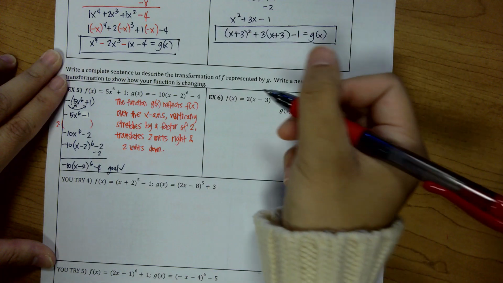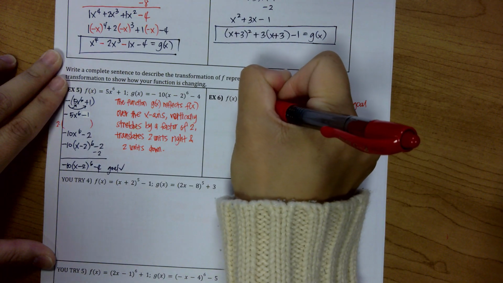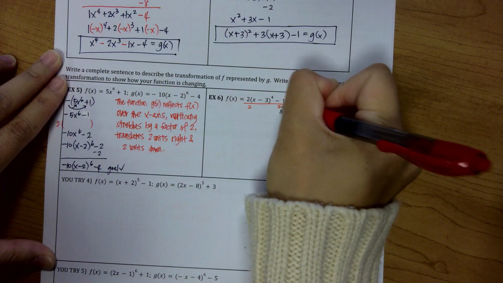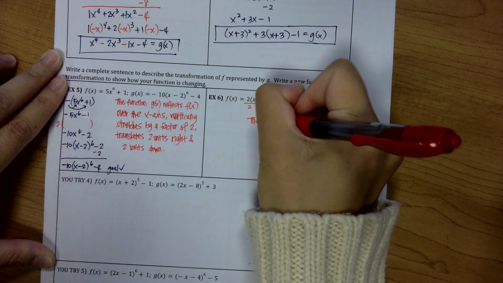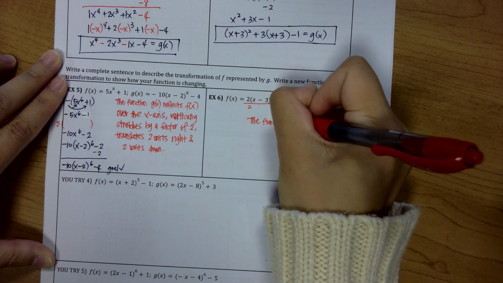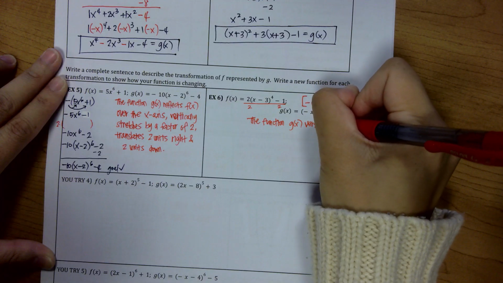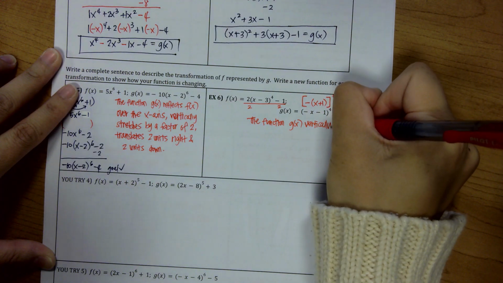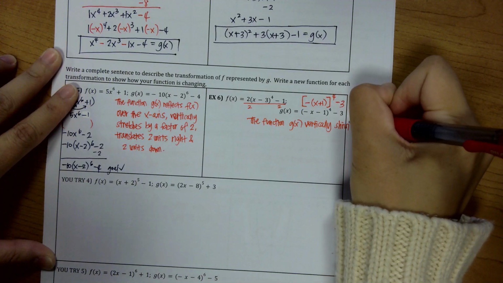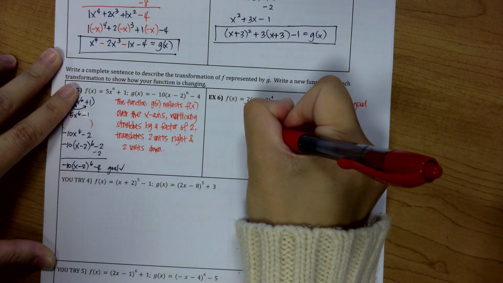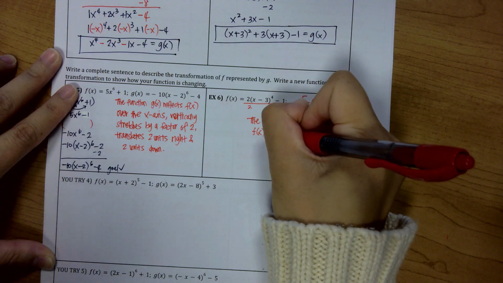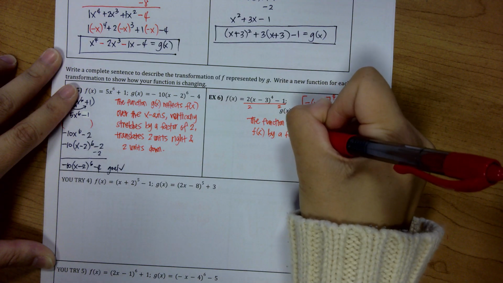So I'm going to take all of this and divide by 2. So the function g of x vertically shrinks f of x by a factor of 1/2.